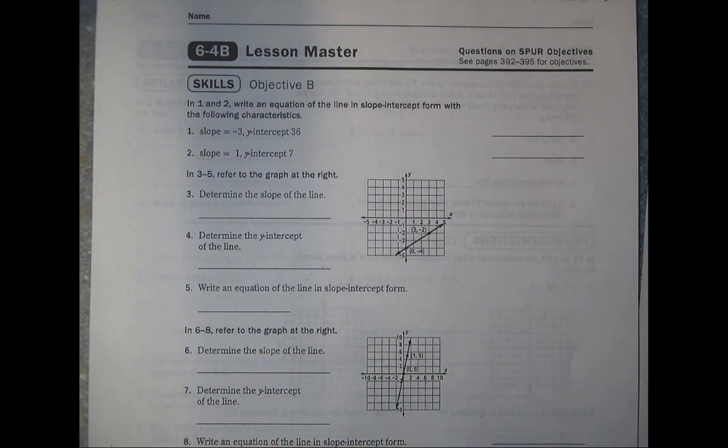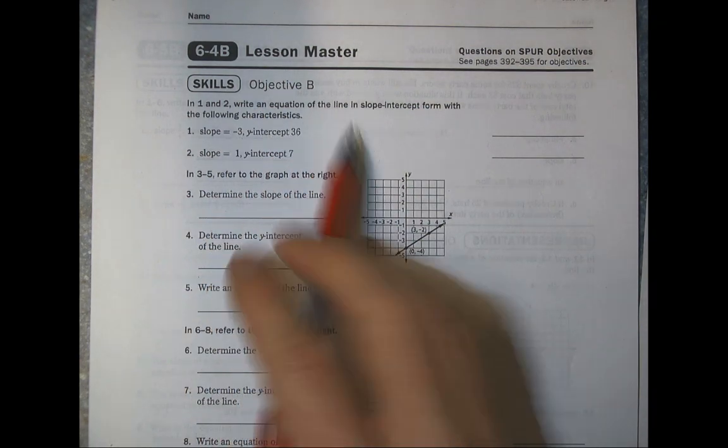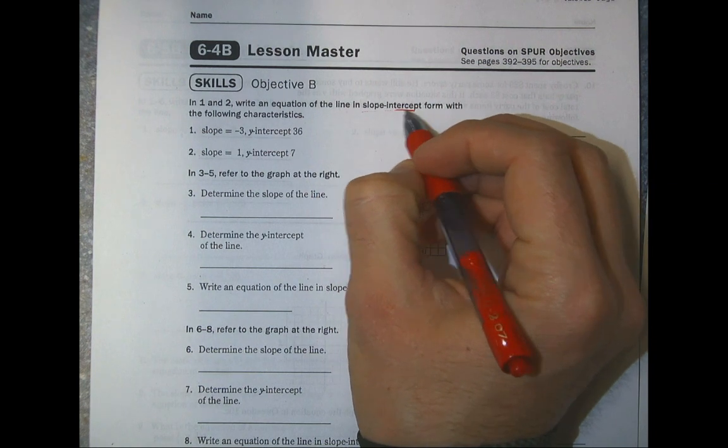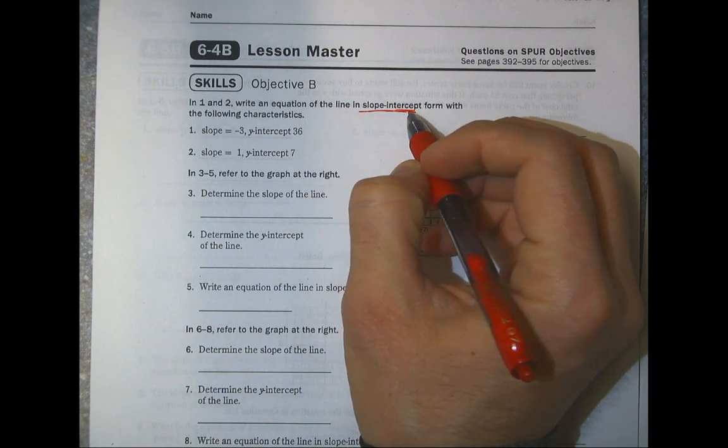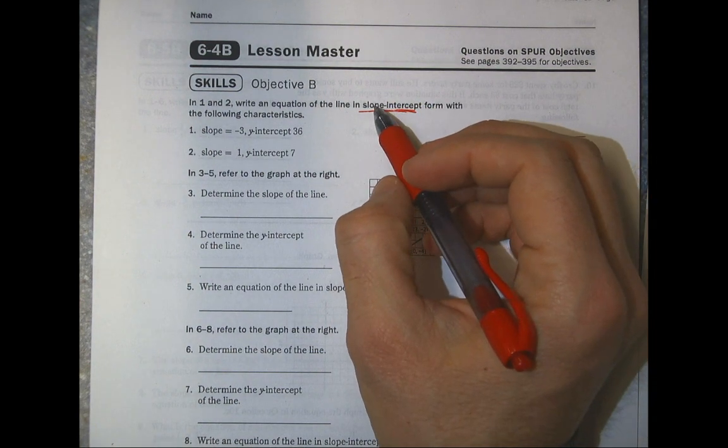This is the review packet for 6.4 through 6.6. So we are starting on number 1. We're asked to write an equation in slope-intercept form. Sometimes students struggle with what slope-intercept form is and they're trying to memorize it. But instead of just trying to memorize, just think about these two words.